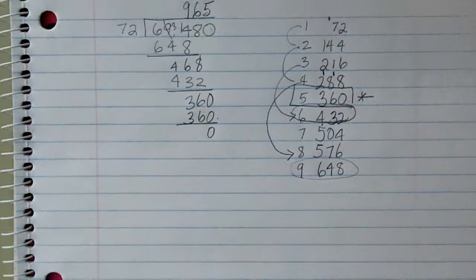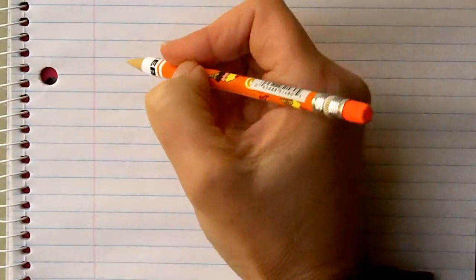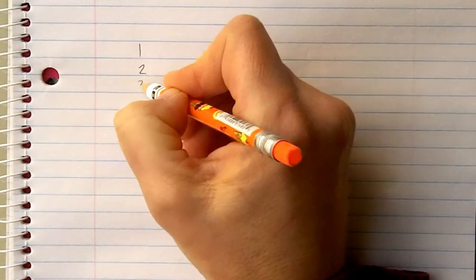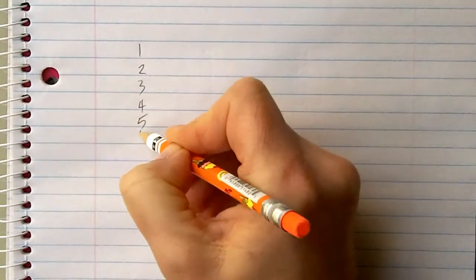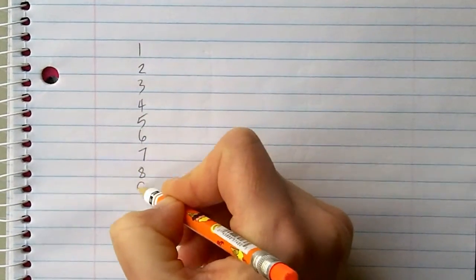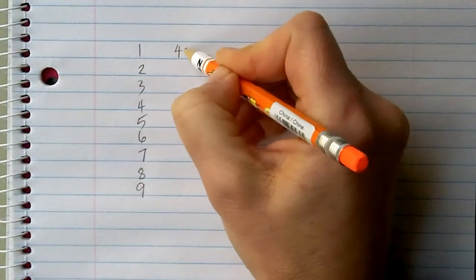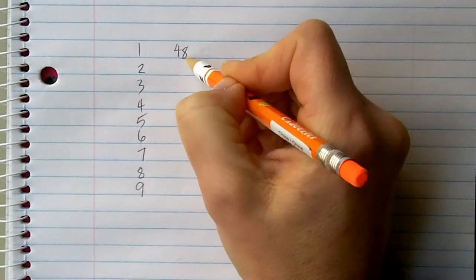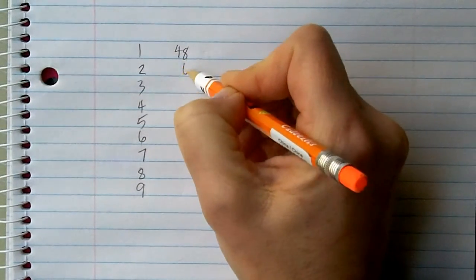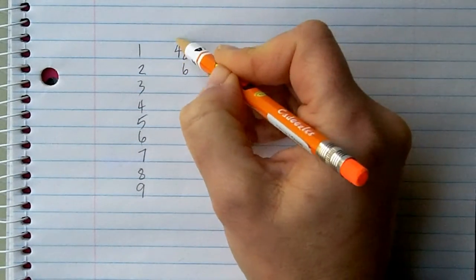So now I'm just going to do a quick review of using a couple of other numbers besides 72 as our starting number. So the first number that I'm going to show you is the number 48. So I'm going to write down the numbers 1 to 9, and then I'm going to put 48, and I'm going to double it. So 8 doubled is 16, 4 doubled is 8, plus the 1 is 9.